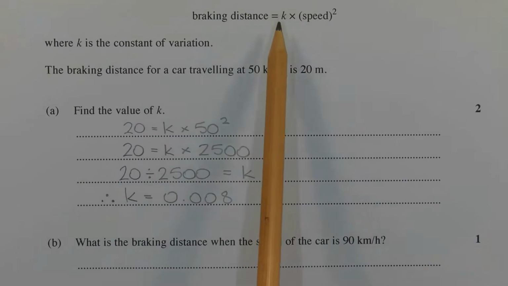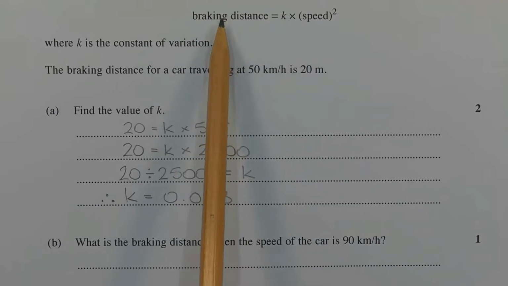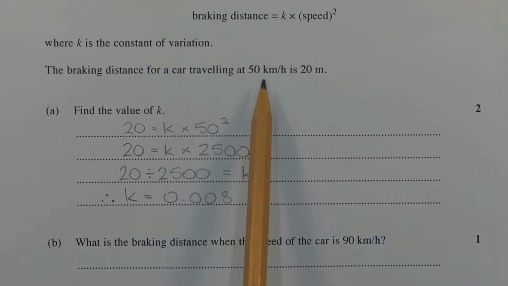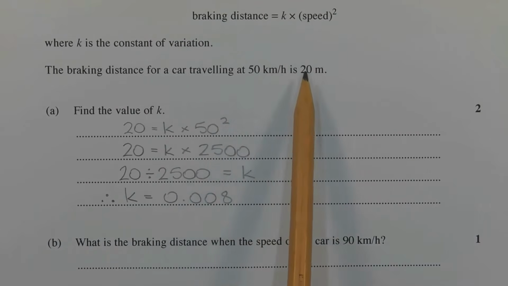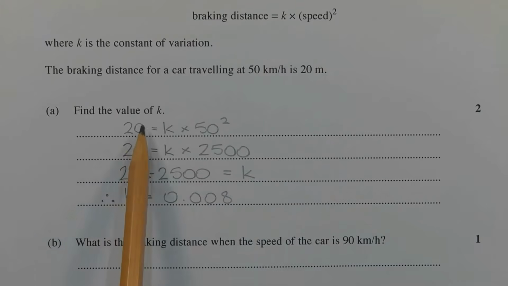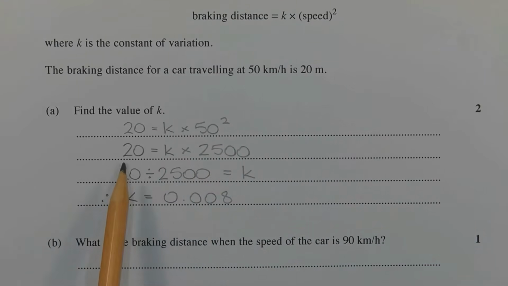We find the value of k by solving this equation, given that the braking distance is 20 meters at a speed of 50 kilometers per hour. So substituting those two values for the braking distance and the speed, we get 20 is equal to k times 50 squared. 50 squared is 2,500, so the equation becomes 20 equals k times 2,500.